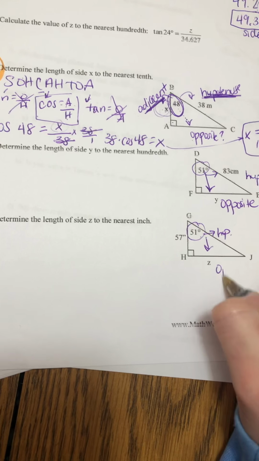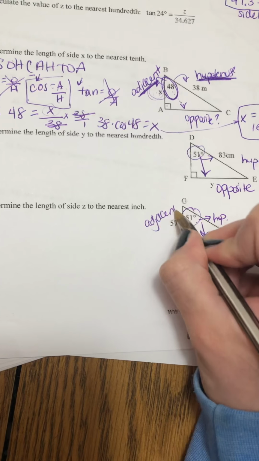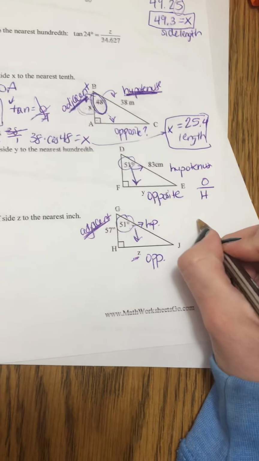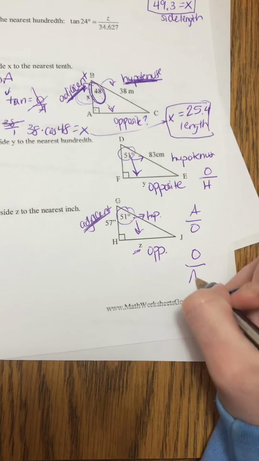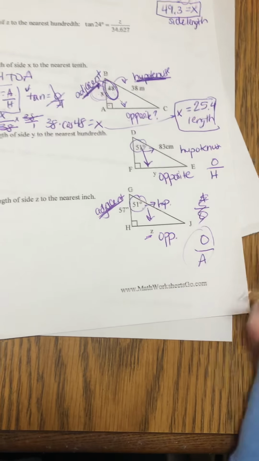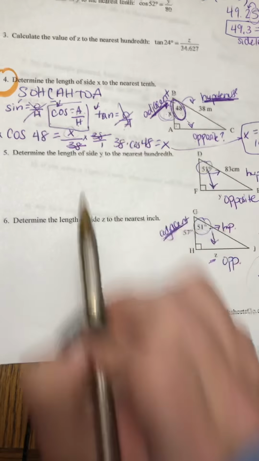This is opposite. And this is adjacent. So I have adjacent, but I need opposite. Don't do A over O. There's a specific function that's only O over A. Make sure the ratios are in specific form. You can't just flip these around. So you should know what to use for that one.